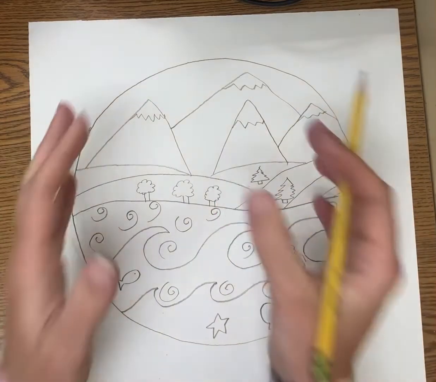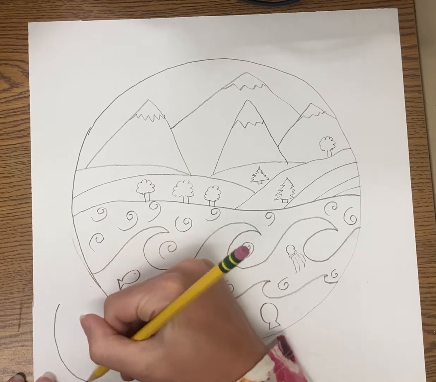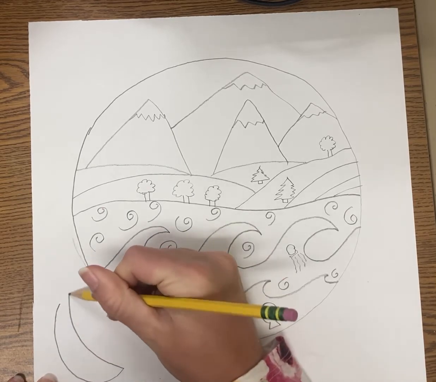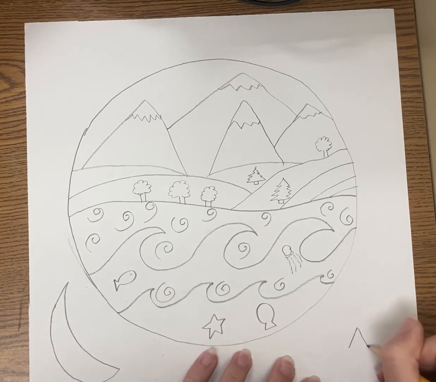Now we're looking at around the outside of this design. This would be like our earth, and then the outside here is like space. So you might add in things like the moon. We do a crescent moon, but you could have one with craters. You could add in more stars.